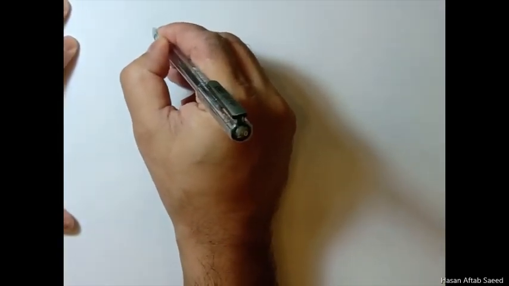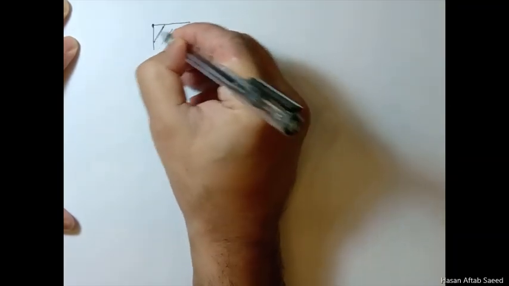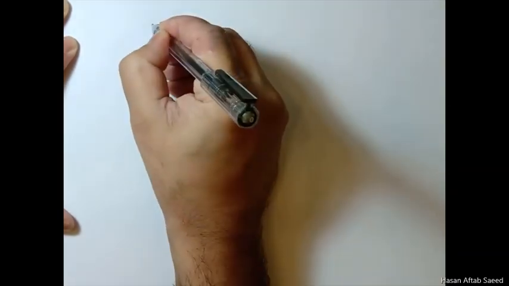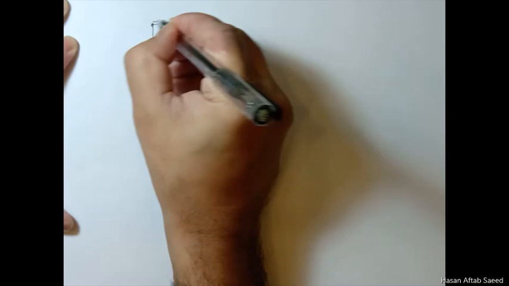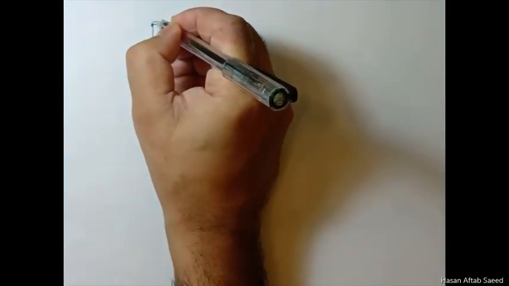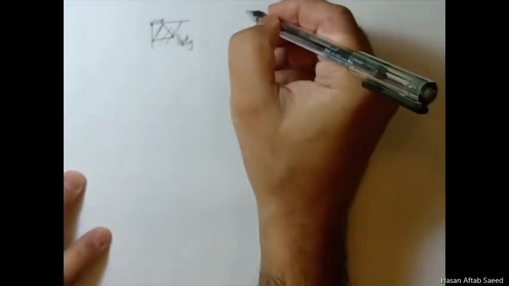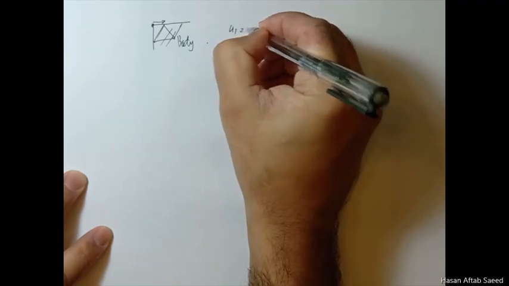penalty method. Now let's say there's a system here. You have this body of interest, and you have some sort of meshing here or whatever that is, but this point is of interest. Now this point, maybe call it node n, whatever node it is, and this is the degree of freedom on which you want to apply a certain boundary condition. Okay, so that boundary condition, let's call it u1 is equal to a1.